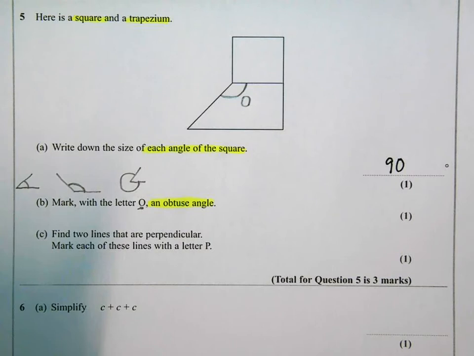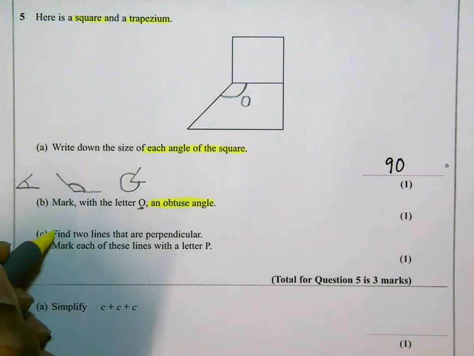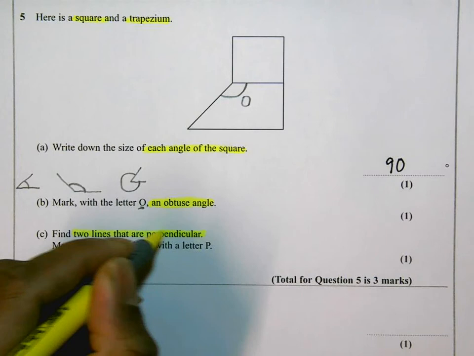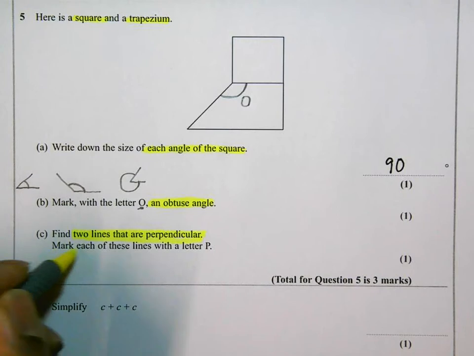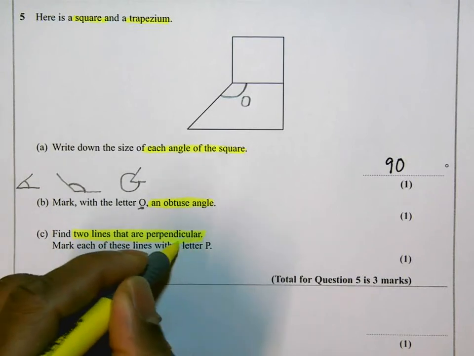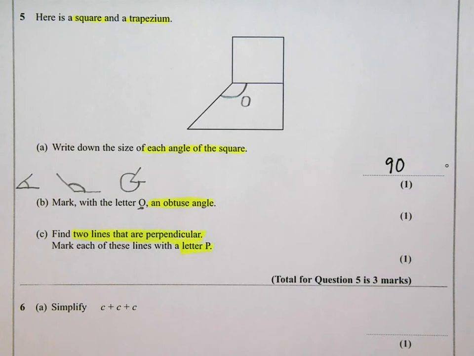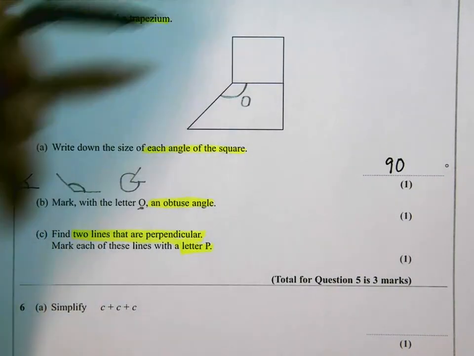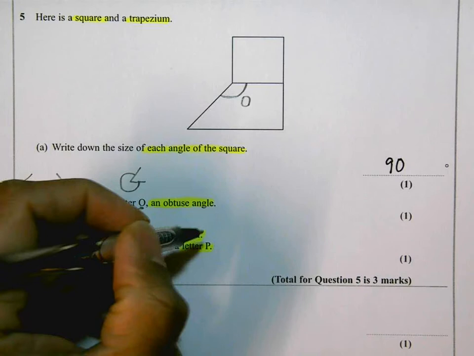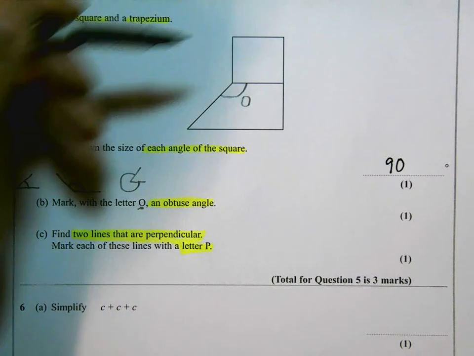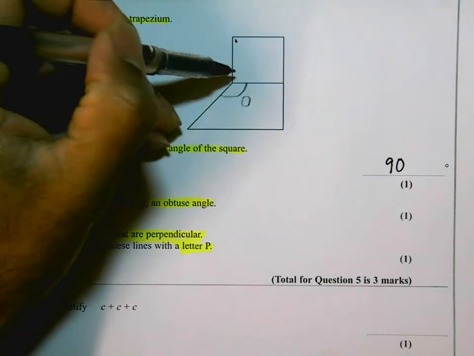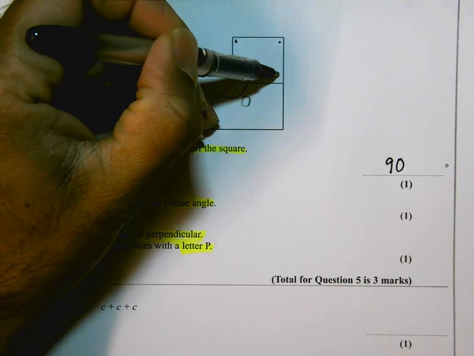In part C, it says find two lines that are perpendicular. Perpendicular means that they are right angles to each other. Mark each line with the letter P. So I need to put the letter P on top of two lines which are coming together at right angles. Now, there are quite a few. Right angles means 90 degrees. Perpendicular means two lines which are at 90 degrees to each other. That there is 90 degrees. That angle there, in fact, all four angles in the square are 90 degrees.